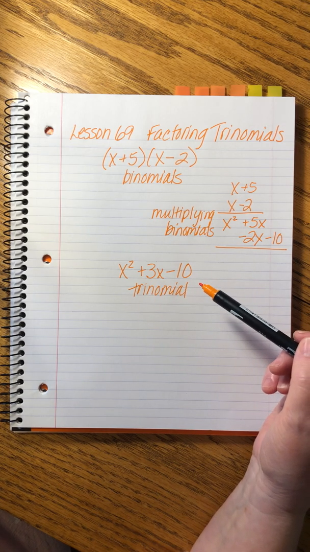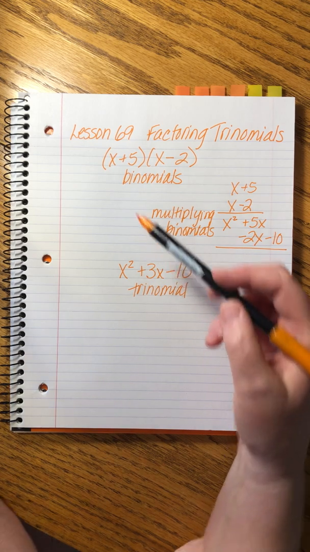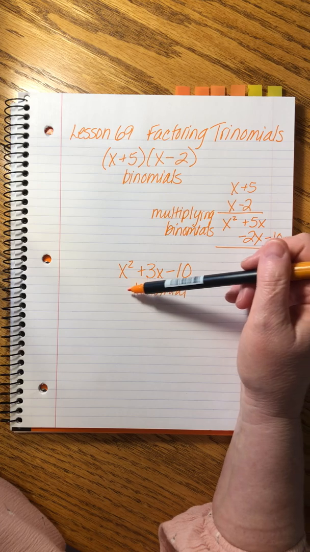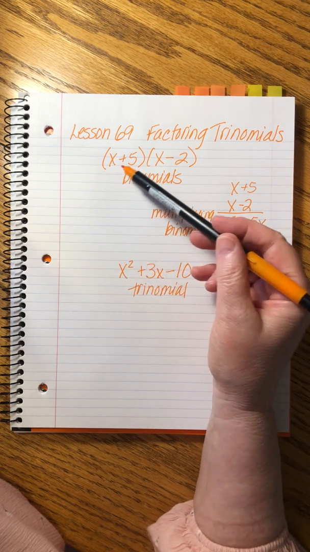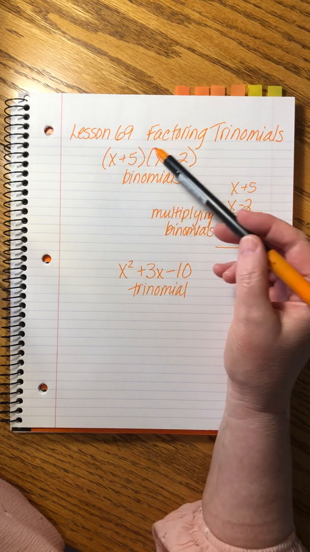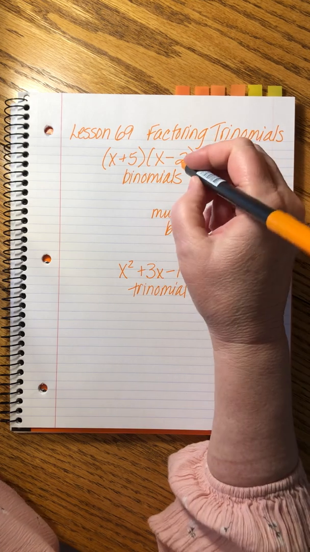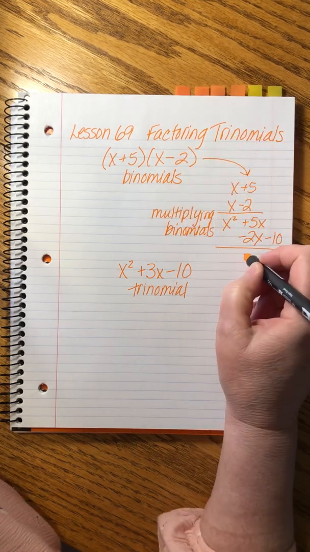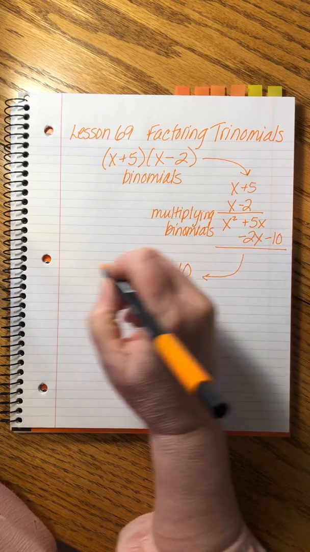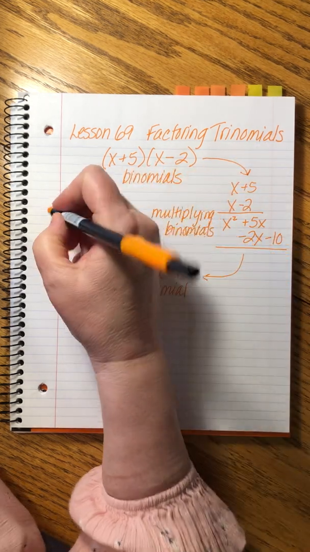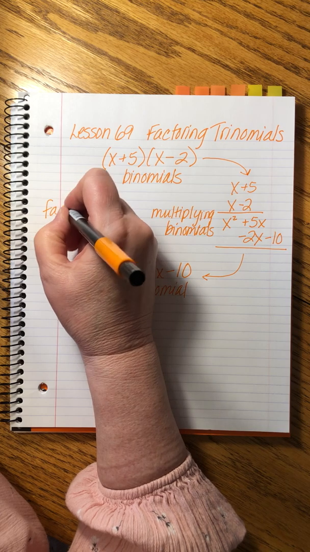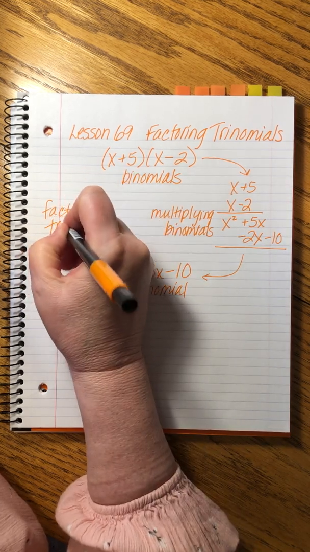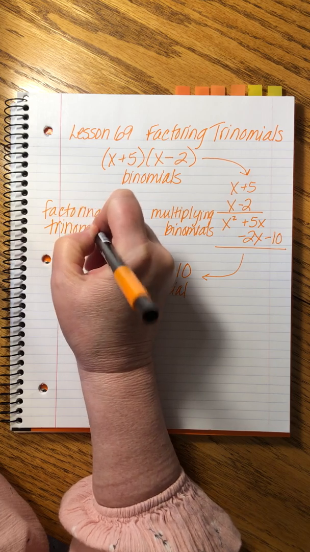And what I want you to see, and what we're going to focus on starting in this lesson, is that we can take a trinomial and go backwards to find the pair of binomials that created it, right? So we started with this, we go to this. From here, we know how to go to this. But now what we're going to learn is how to go back, and we call that factoring trinomials.